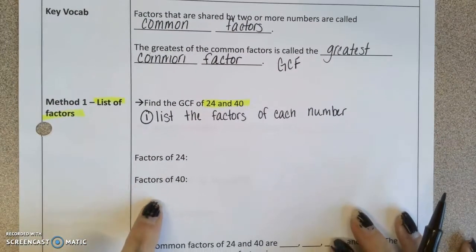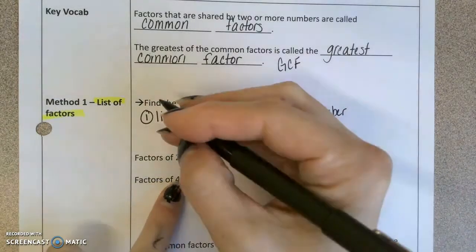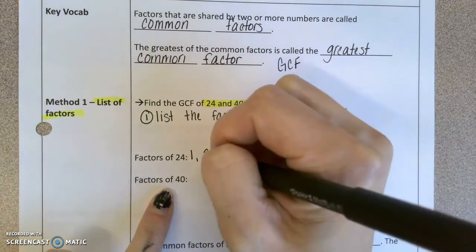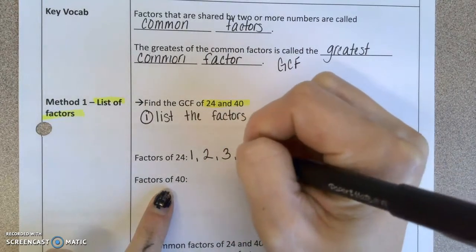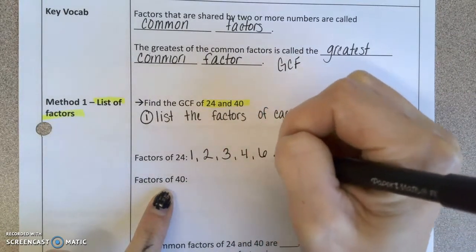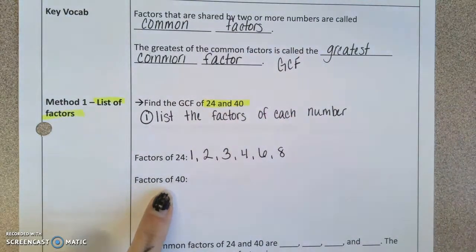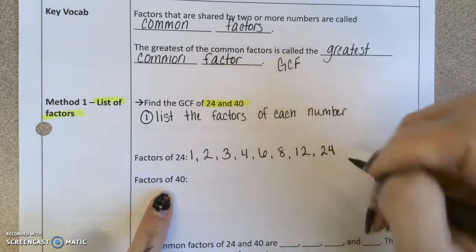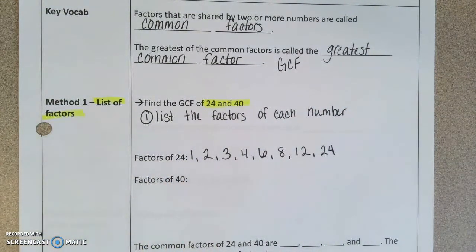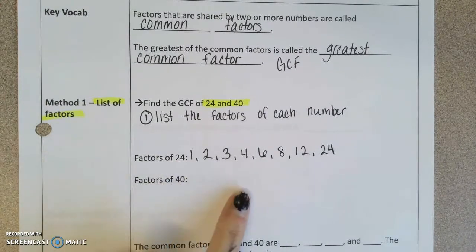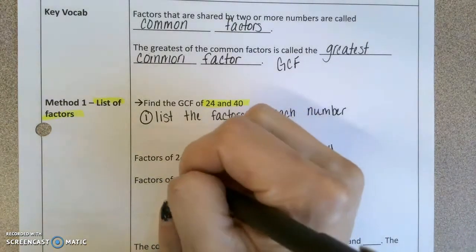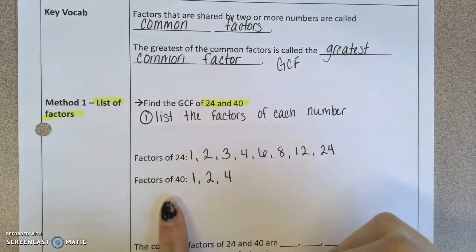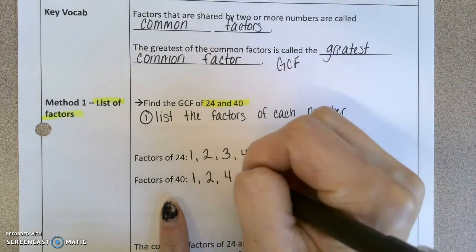So let's go ahead and do that. Factors of 24. We can do 1 and 24, 2 and 12, 3 and 8, 4 and 6. I'm going to list those in order rather than as pairs, from least to greatest, all separated by commas. Then we're going to do the same thing with 40. I'm going to list out the factors. I can do 1 times 40 and 2 times 20. We have 4 times 10 and then 5 times 8.